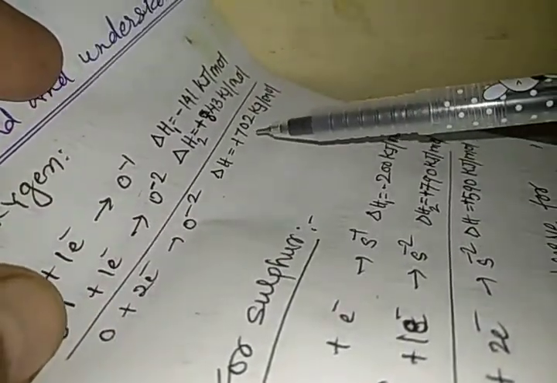So from oxygen to O minus 2, we need to add 2 electrons, and the overall enthalpy change delta H is equal to plus 702 kilojoule per mole.